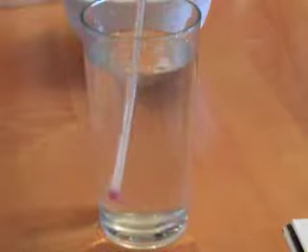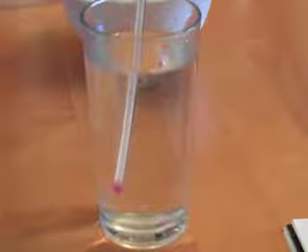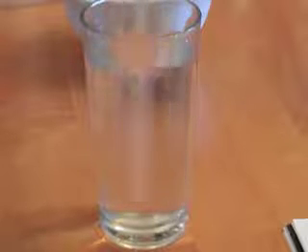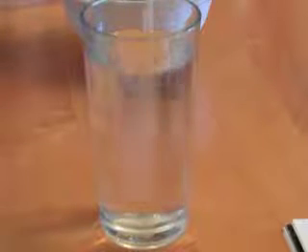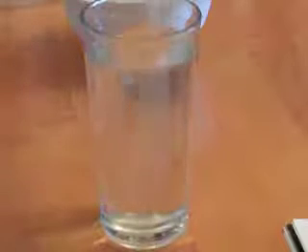Okay, so our temperature right now of our water is 17 degrees Celsius. We'll keep on stirring here. Continue to cool off. And what we want to be watching here is the glass itself. At some point, something's going to happen to the glass. Keep on going here.